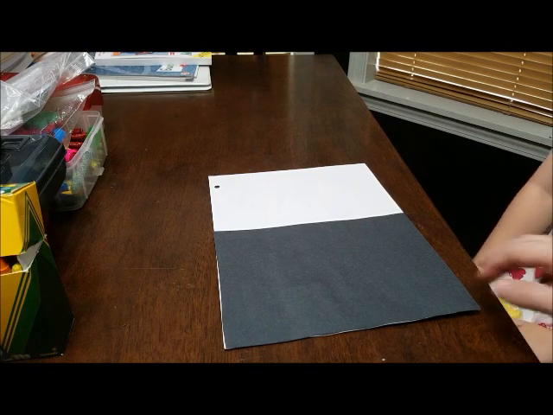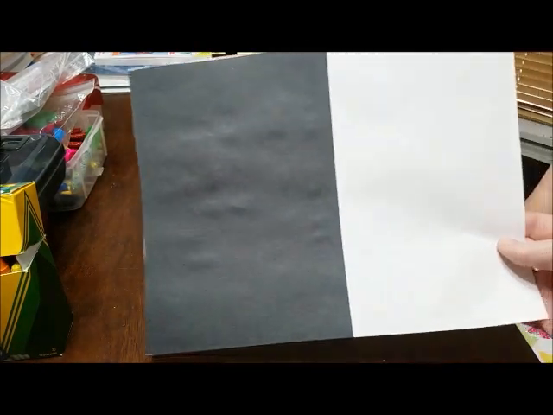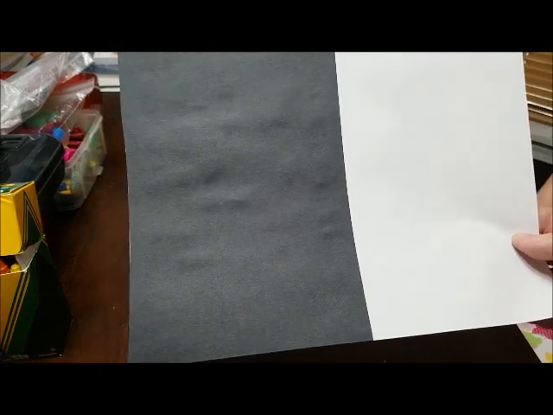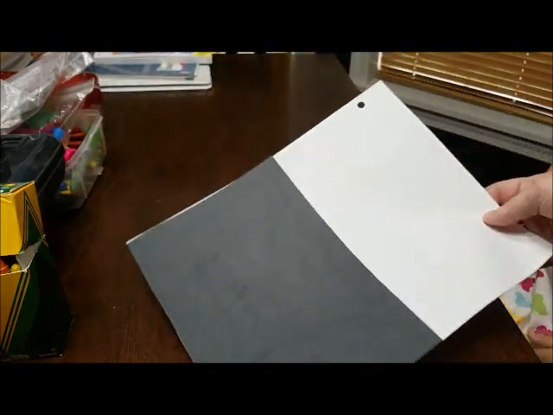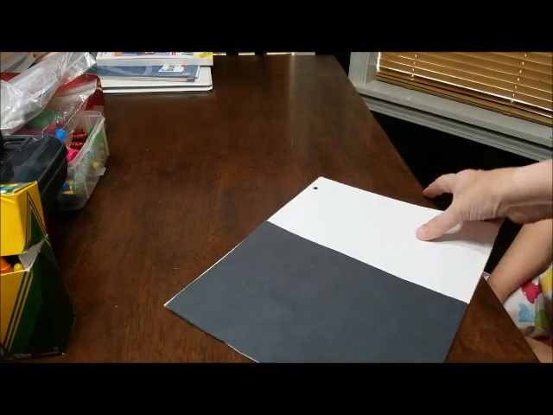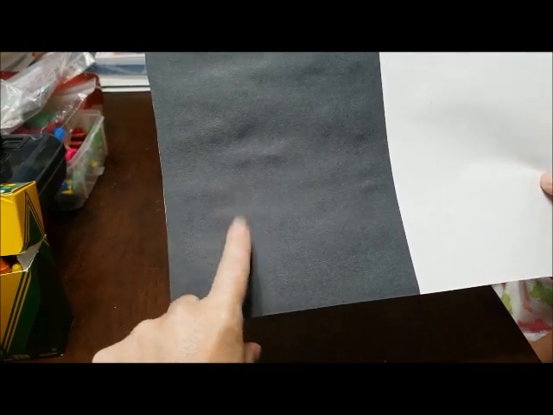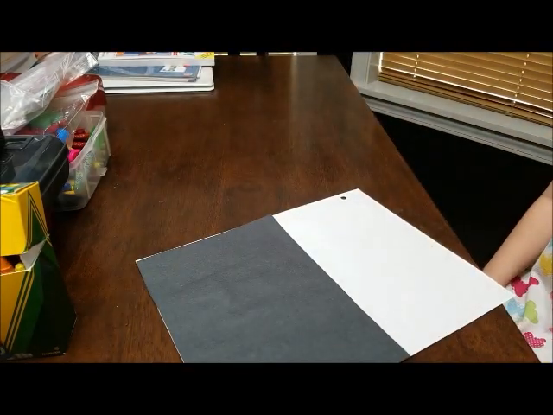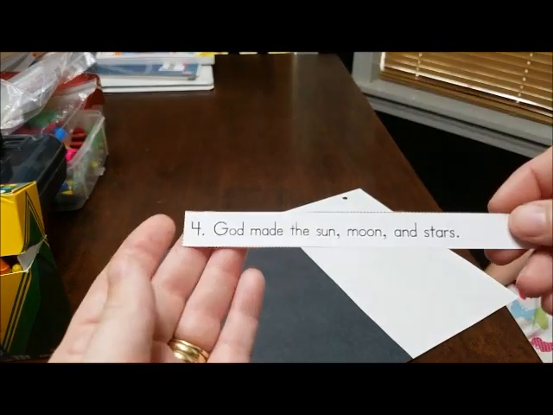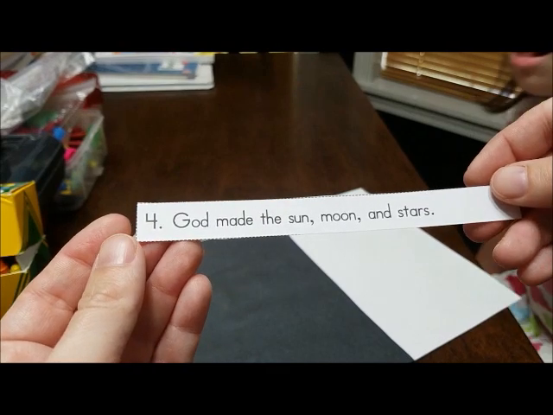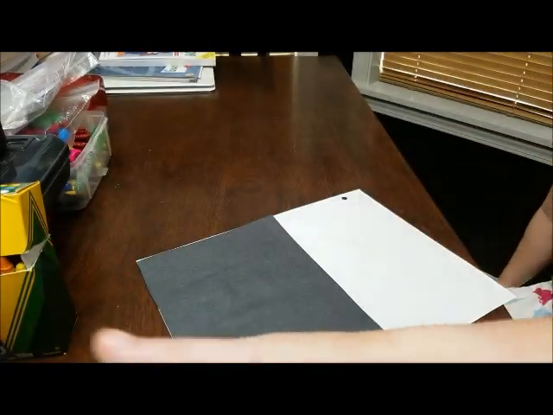Okay, so day 4, what it tells us to do is kind of like day 1. It tells us to make half dark and half white. So use half a piece of black construction paper, which is left over from day 1. And then you have your white right here. And what we're going to draw is we're going to draw the sun over here on this side. And we're going to draw the moon and the stars with a white crayon on this side. And then we're going to glue to the bottom like we've done on everything else. God made the sun, the moon, and the stars.